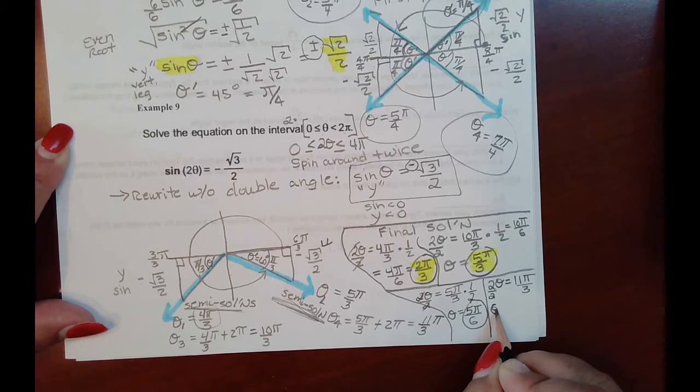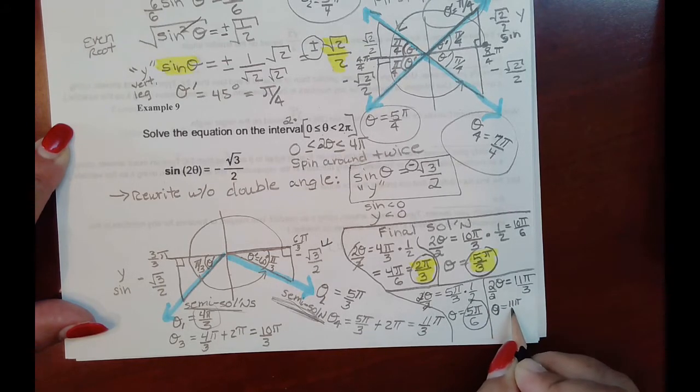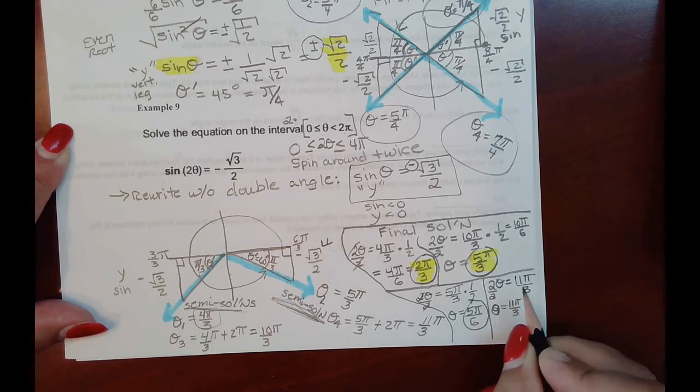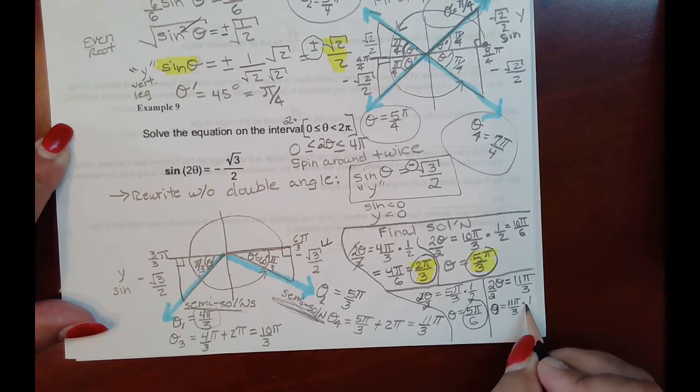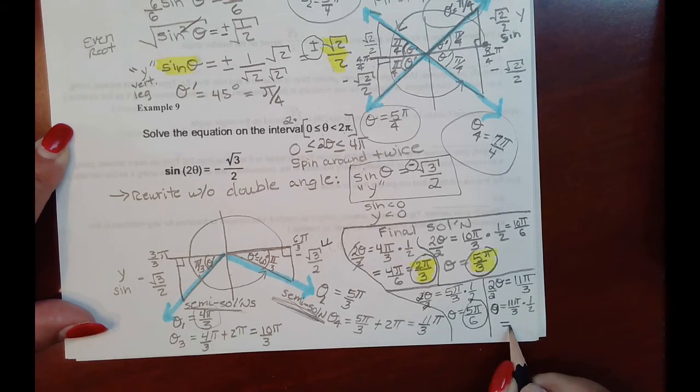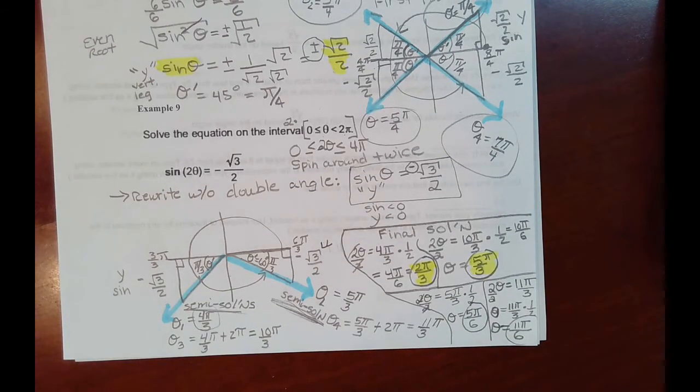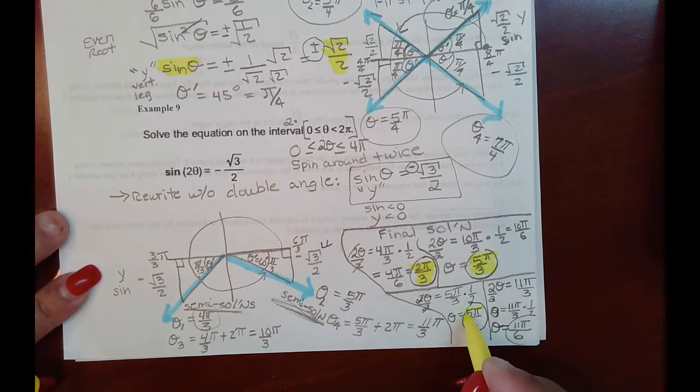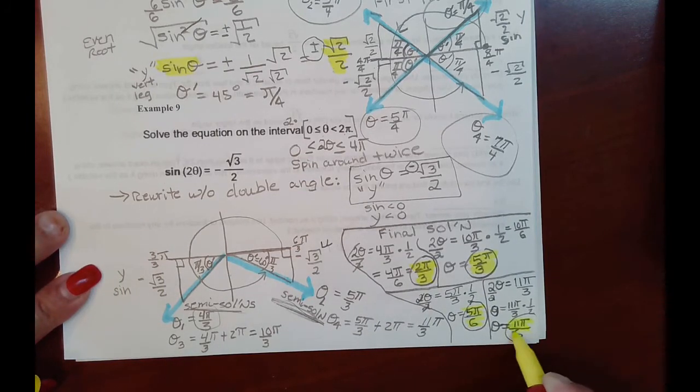Do it on the other side as well, but I've run out of room, so I'll have to write it here. 11 pi over 3. Divide by 2, divide by 2. Same thing as multiplying by 1/2. So that final solution is 11 pi, top times top. 3 times 2 gives you a denominator of 6. Okay, so third and fourth final answer.